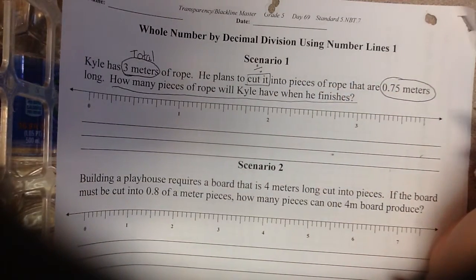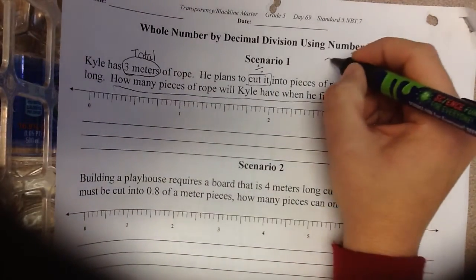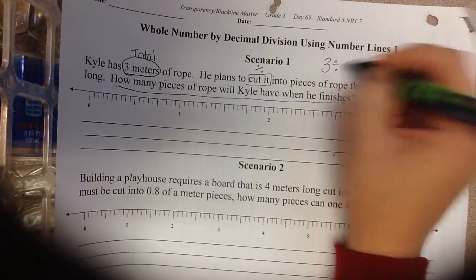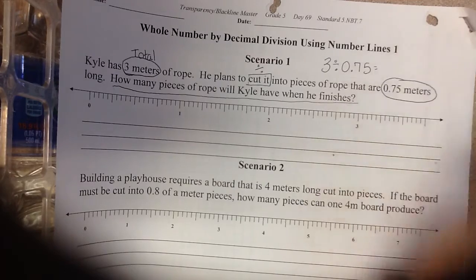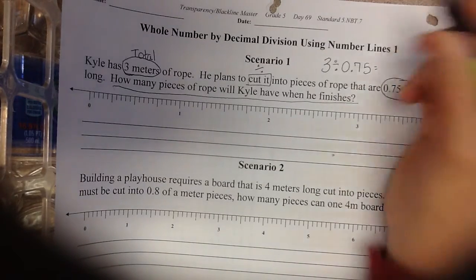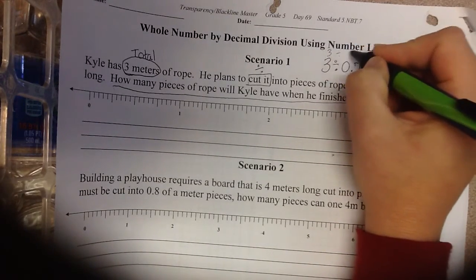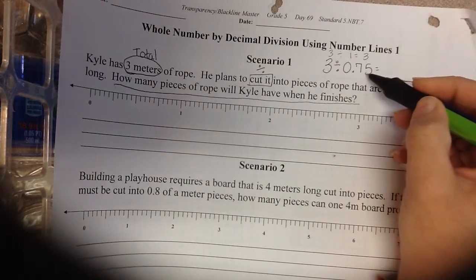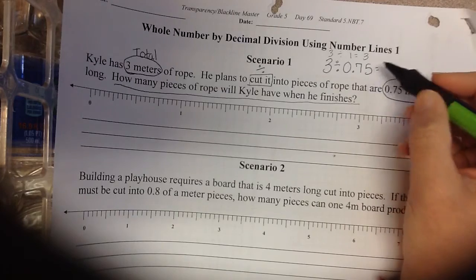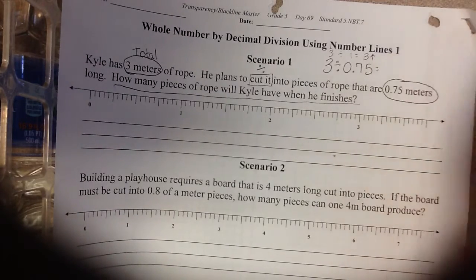So I'm going to do just what my step said that we did last time. I'm having my total, and I'm dividing it by the pieces that I'm going to cut them into. So I know if I were to estimate this, I know I have at least 3 pieces, but probably more because my pieces are smaller. So it's probably larger than 3.